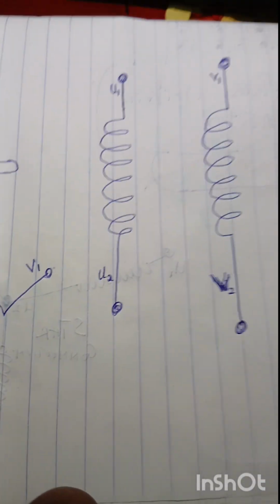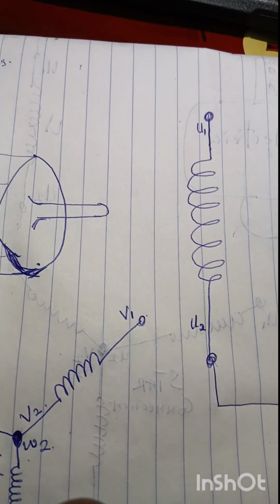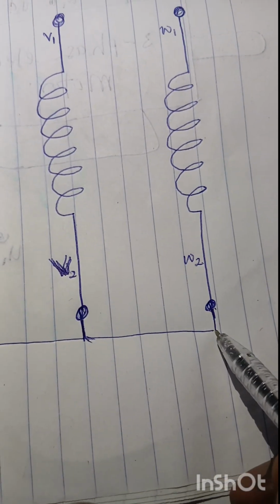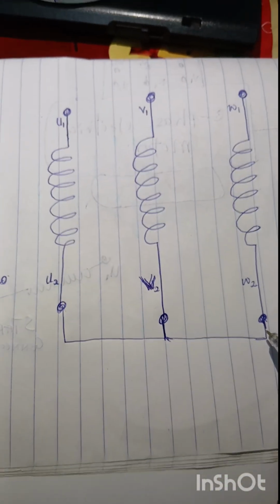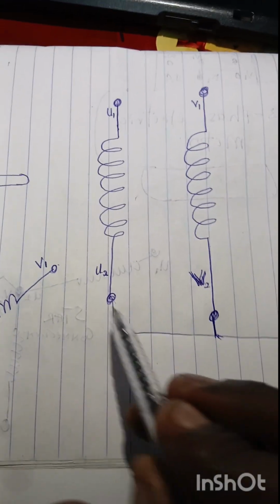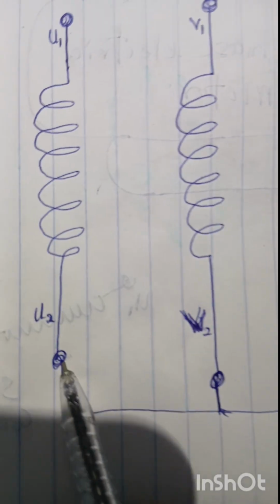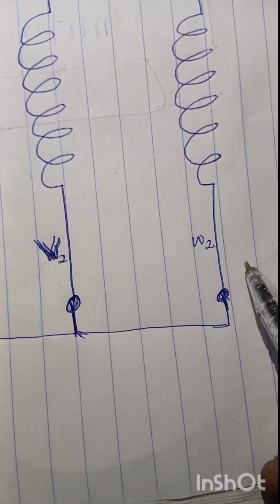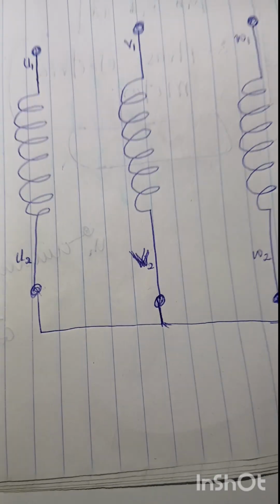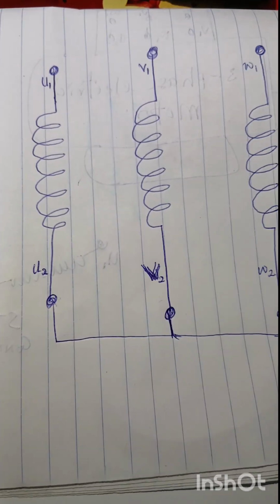So internally, you are linking this to this and this to this. So you can see now the three coils that you have in the electric motor, they will now have the ends U2, V2 and W2. We link them together using a jumper, just the way I showed you in that video.